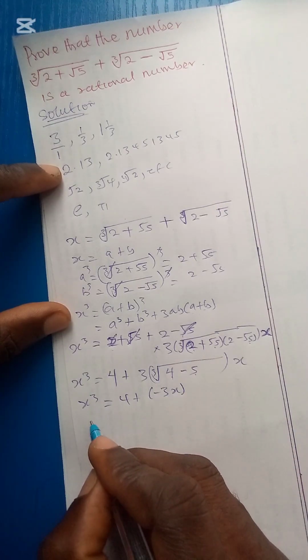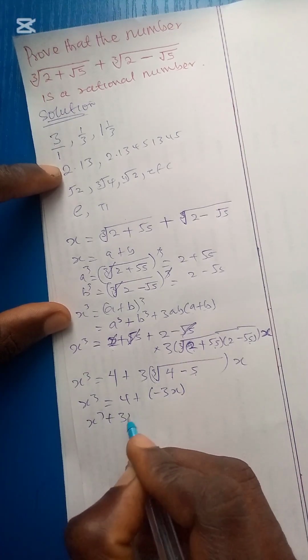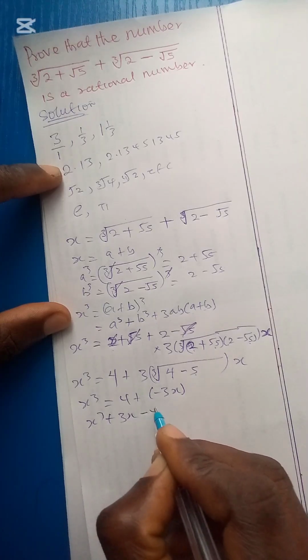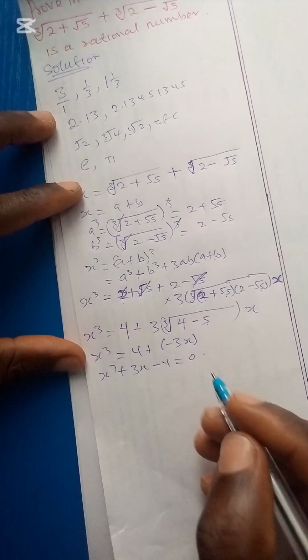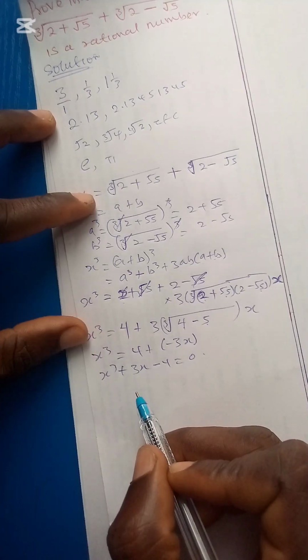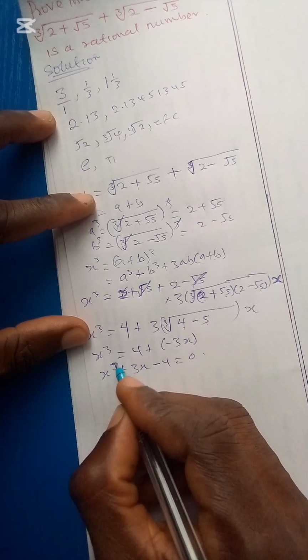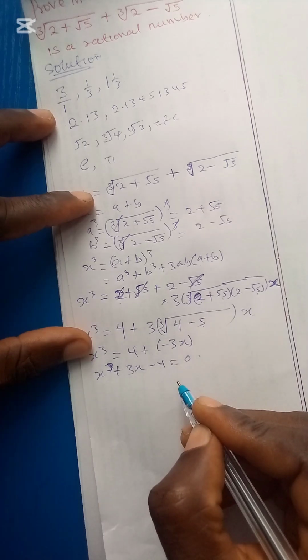So it becomes x cubed plus 3x minus 4 is equal to 0. Great. So I have this. I now need to find the solution to this cubic equation.